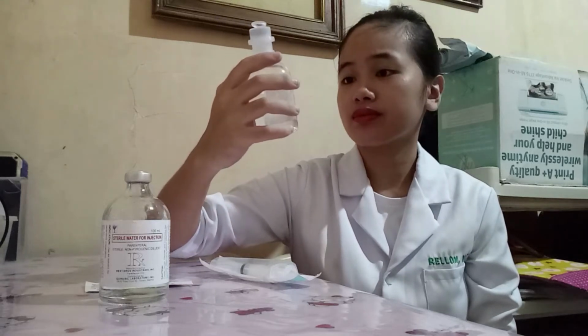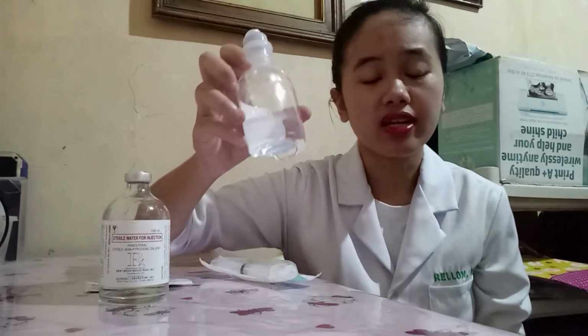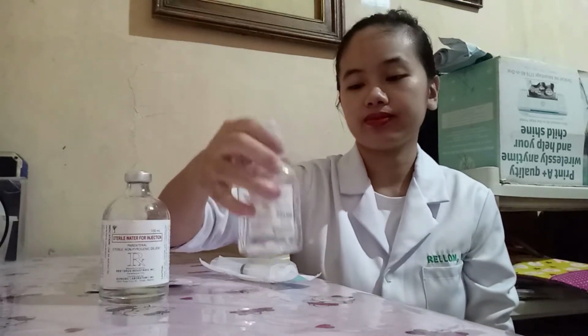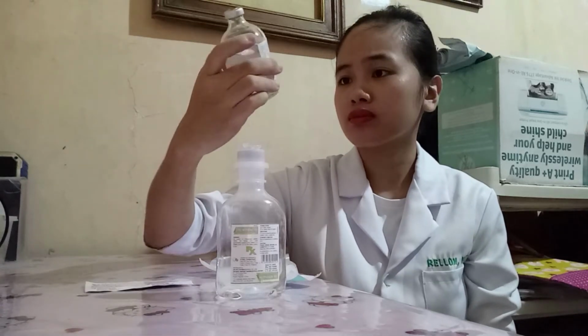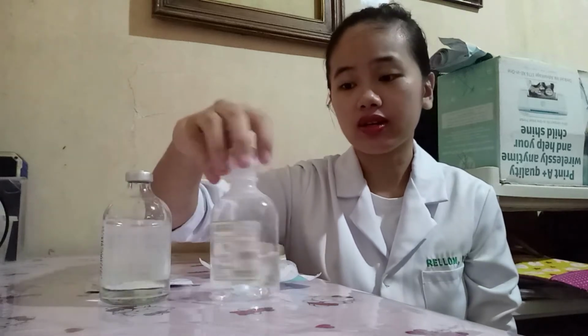And the next one, I'm going to inspect the appearance of the medication for clarity. So, I'm going to check vial A first. As you can see, it is very clear. So, it is good. And next, I'm going to check vial B. Okay? So, as you can see, vials A and B are also very clear. So, these vials are very good.